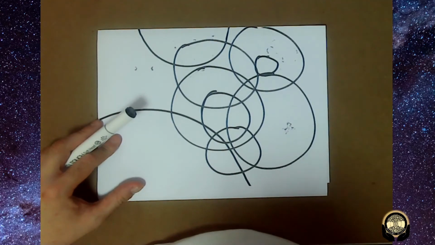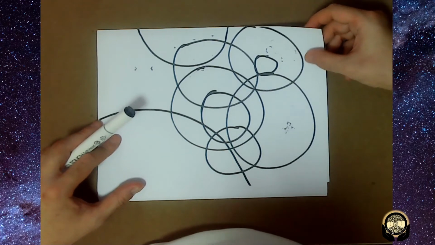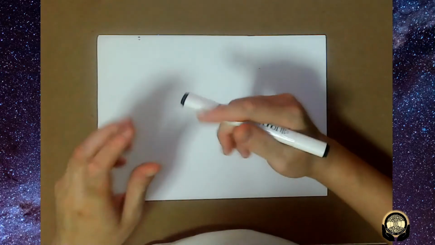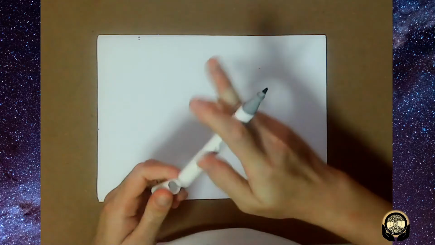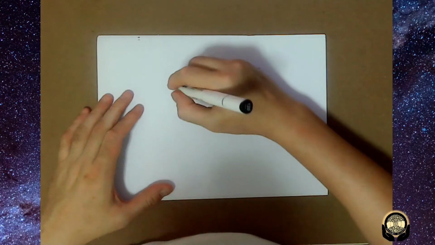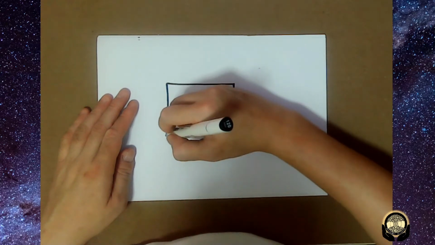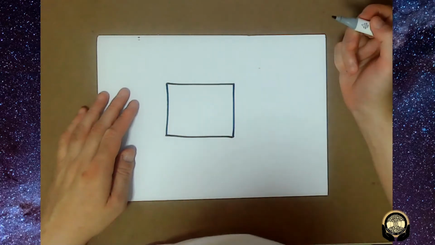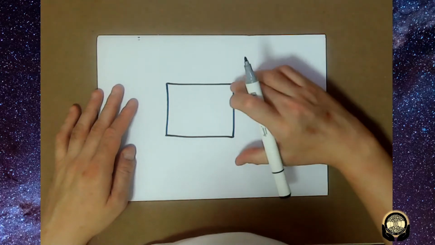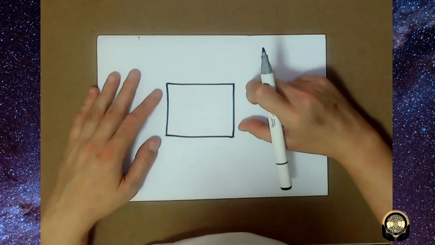Alright, so we're moving on to the next shape now. The next shape is a square or a quadrangle. Okay? Now, a square, a quadrangle, a rectangle, try not to draw rectangles.